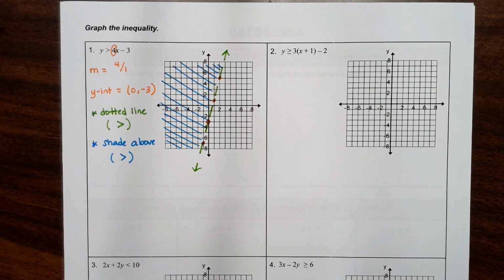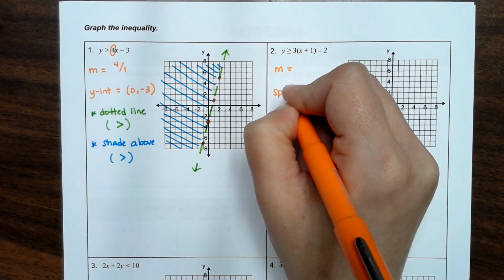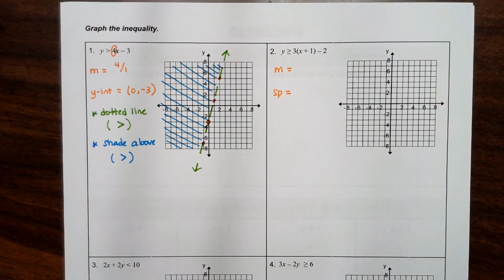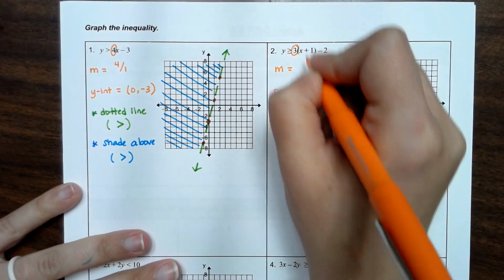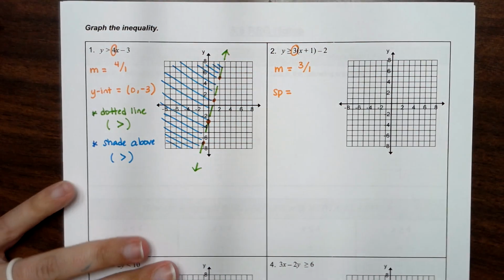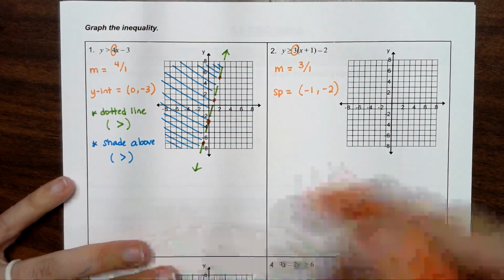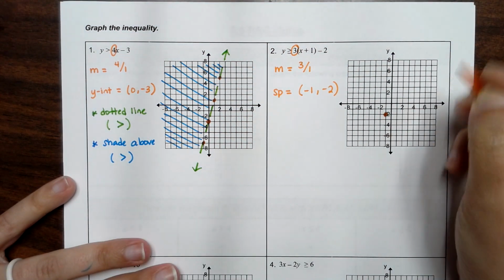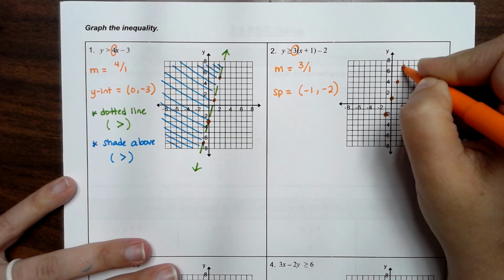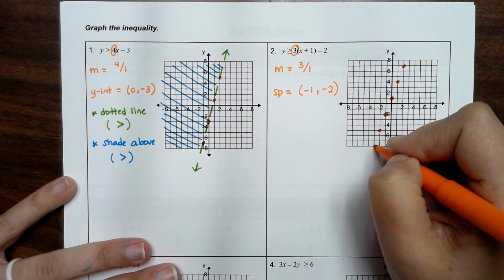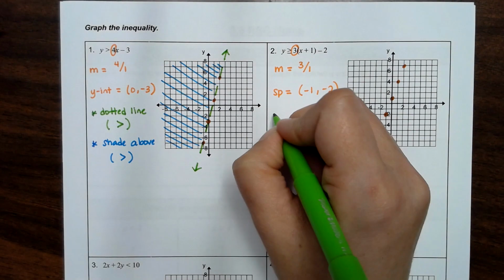For problem number 2, I'm going to find my slope. And this time, I'm going to find a starting point and not a y-intercept because this is an inequality that's written in point-slope form. So my slope here would be the number outside of the parentheses, so 3 over 1. And the starting point would be -1, -2. So I'm going to start at -1, -2. I'm going to rise 3, run 1, go up 3 over 1, or I could go down 3, left 1.